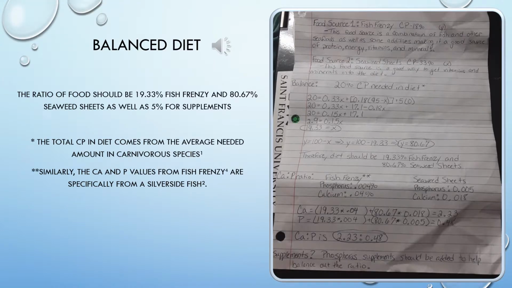So this was my slide on balancing the diet for a starfish. I chose two food sources, the fish frenzy, which has a CP of 18%, as well as seaweed sheets, which has a crude protein content of 33%. The reason I chose those two is because it is what we feed our starfish in the marine lab, and they are a food combination overall of protein, energy, minerals, and vitamins.